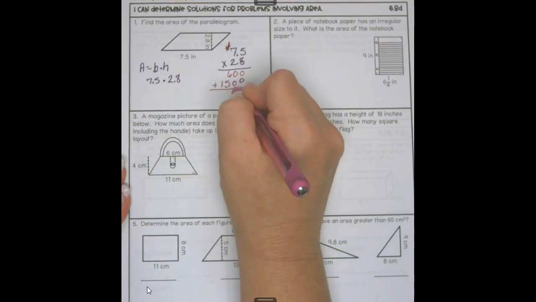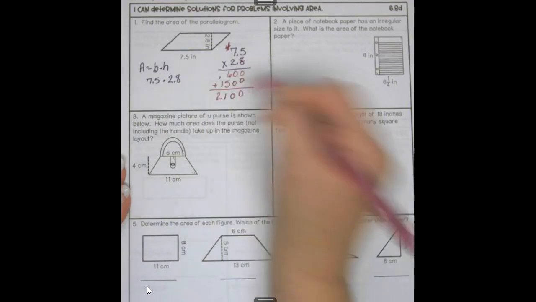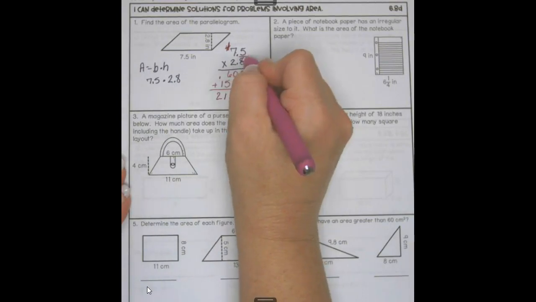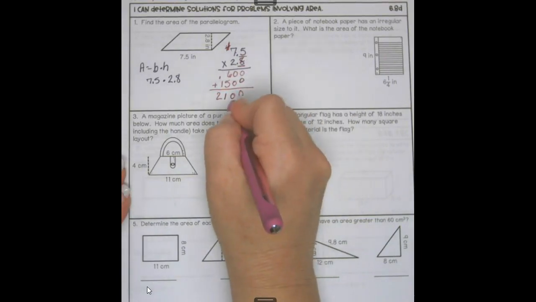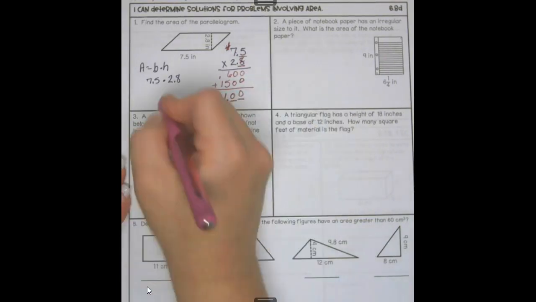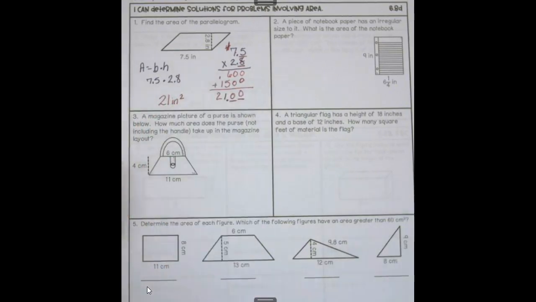0, 6 plus 5 is 11, carry my 1, 2. I have 2 numbers after my decimal in my equation up here, so I'm going to have 2 numbers here. So my answer is 21 inches squared.